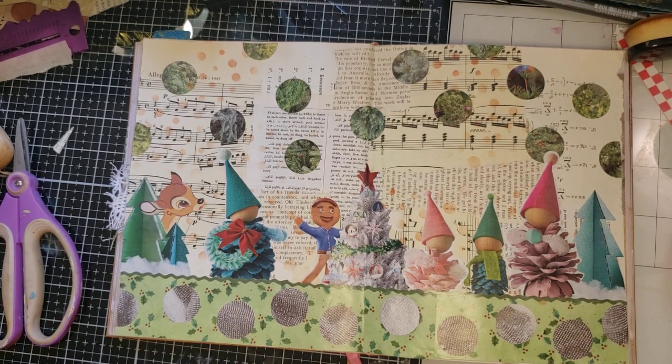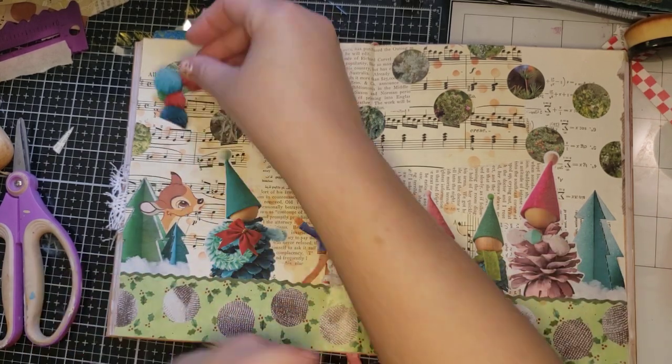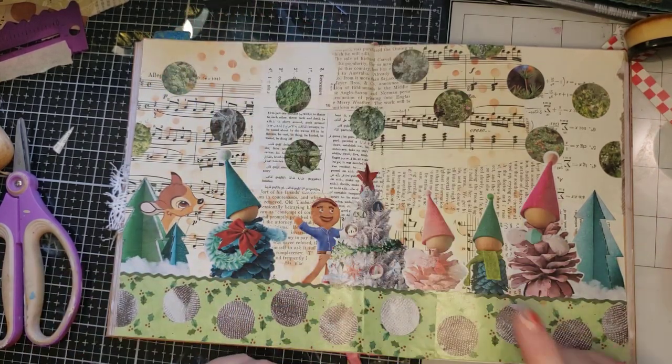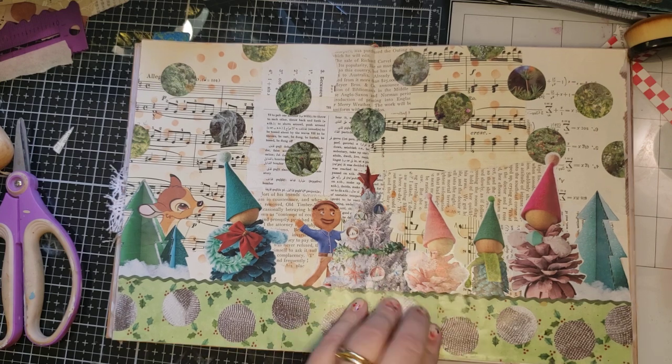What do you guys think? Does it need anything? I mean, I still have these pom-poms, but it's just too much. I'll save the pom-poms for something else. I'm not sure about the polka dots. I mean, the polka dots is just a background. I don't know. I went with polka dots.